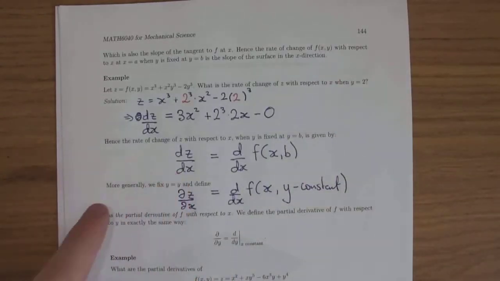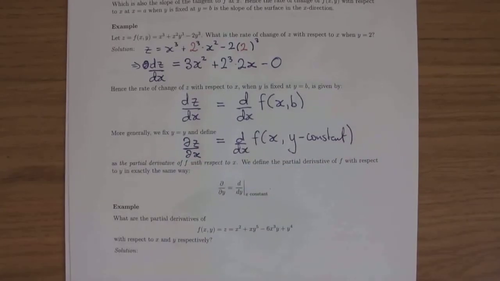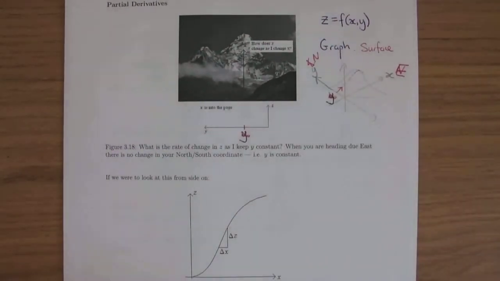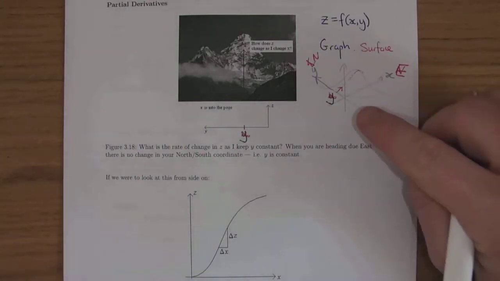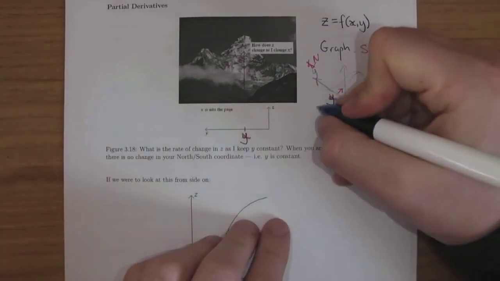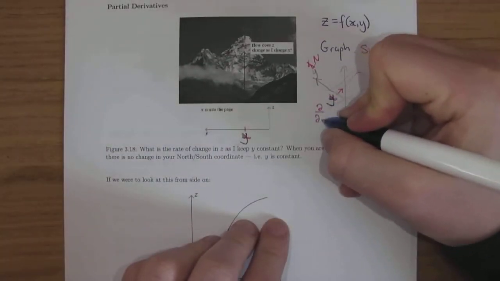If it is a function of more variables, we'll probably talk about that a bit later. Okay, this is the partial derivative of f with respect to x, and you've also got the partial derivative of f with respect to y. So what that means is we have two first derivatives. We've got the slope in the x direction, and this is what we call the derivative with respect to x.